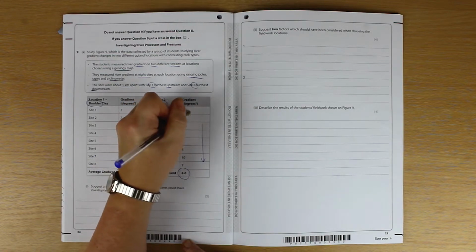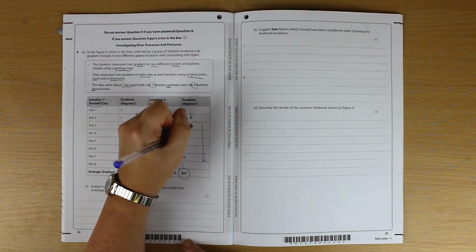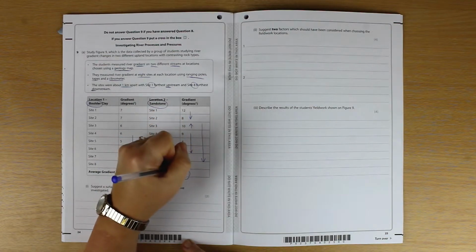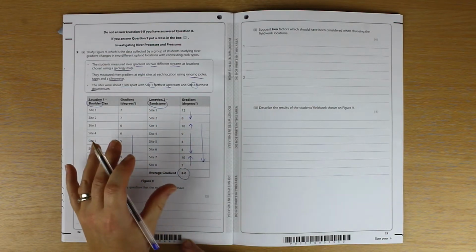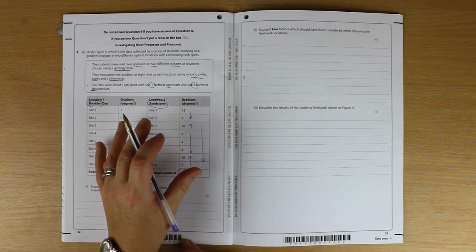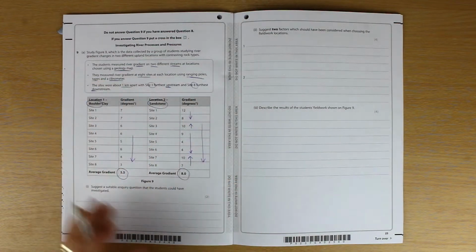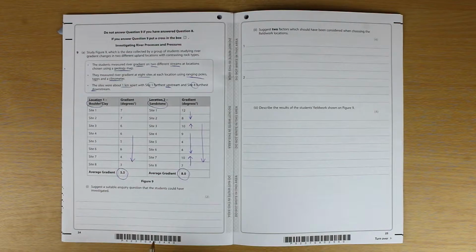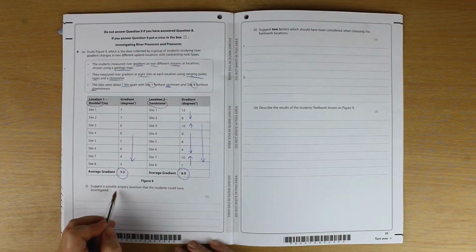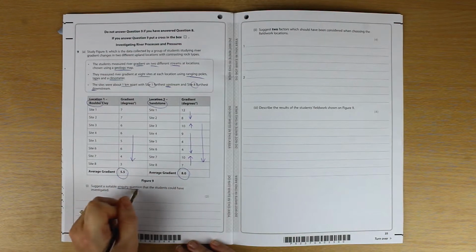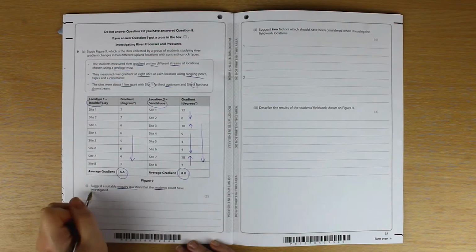It's a lot more variable. Okay, and there's nothing to stop me scribbling all over that. Right, once I've got to grips with the information I've then got 3 questions. Suggest a suitable inquiry question that students could have investigated.